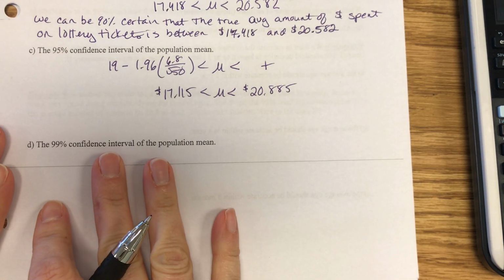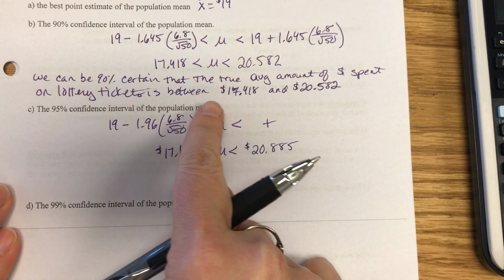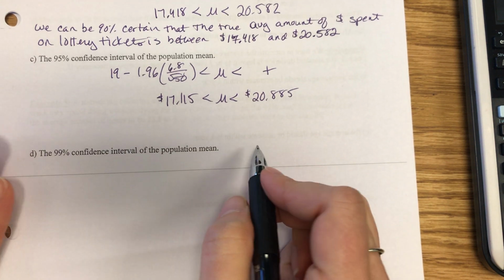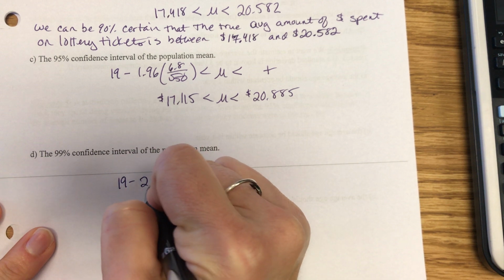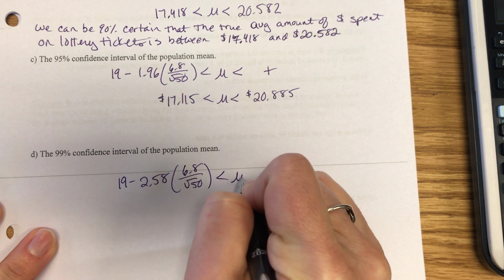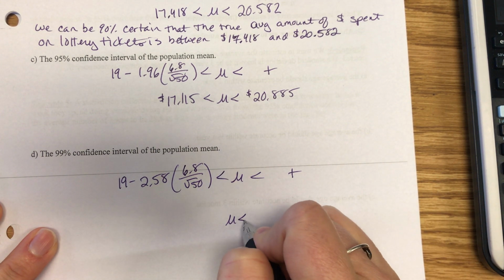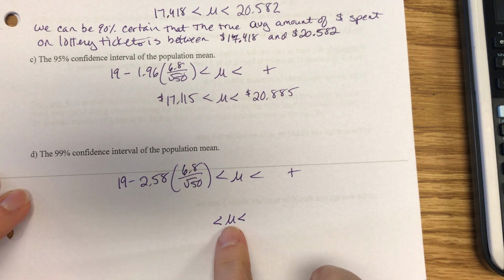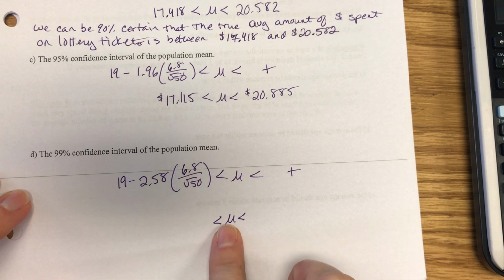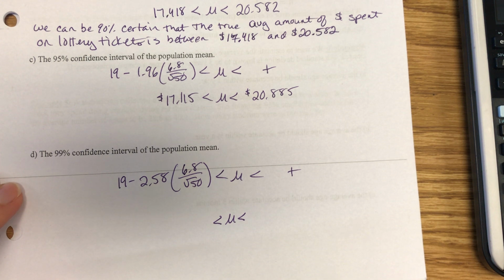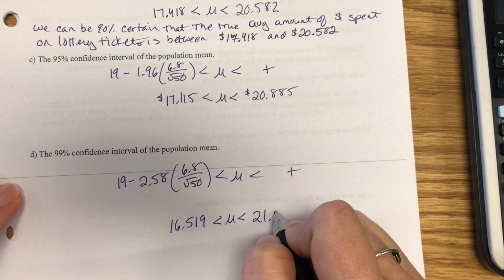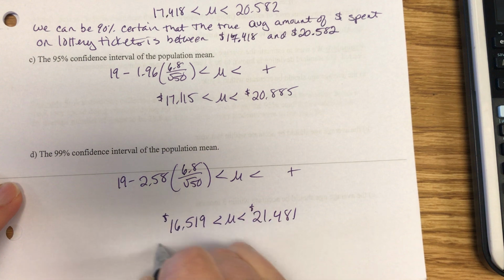Okay, 99% confidence, right? Oh, and your interpretation would be the same sentence. You're just going to swap out 90 for 95, and you're going to change these numbers to these numbers. For 99% confidence, you'd have the same setup, but we're going to move up to 2.58 times 6.8 over root 50, less than mu, less than, switch it over to here. Now guys, this is also important. You're not dealing with a proportion, so you can't put p here, right? It's mu, your population mean. We're trying to estimate the population mean. So if you put p here, you're talking about a percentage, which is not an average. Okay, this should give us 16.519 up to 21.481. And that would be your interval here.